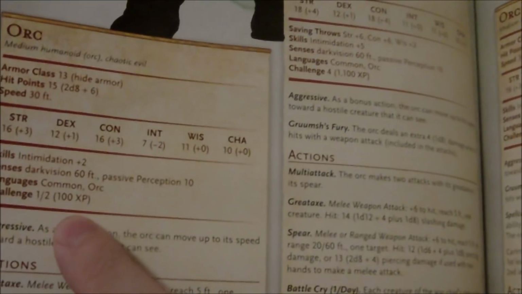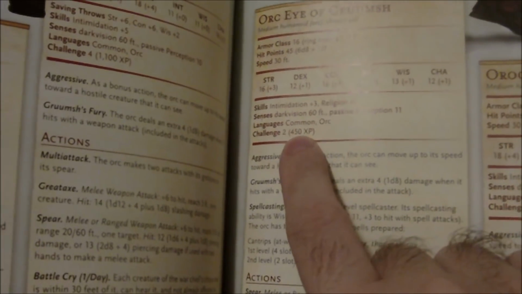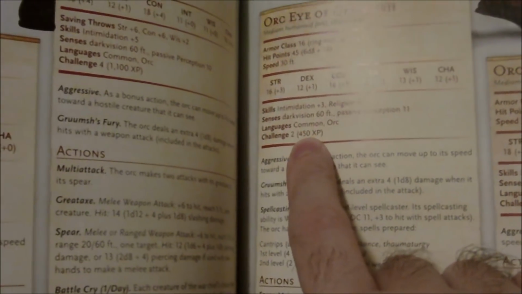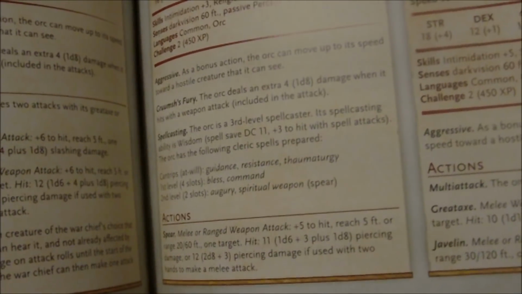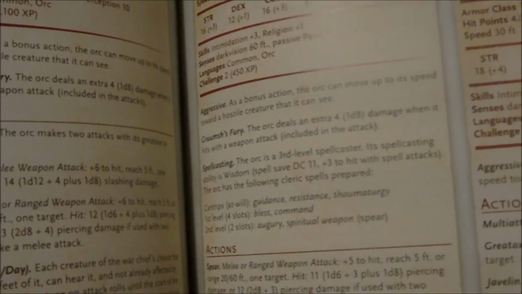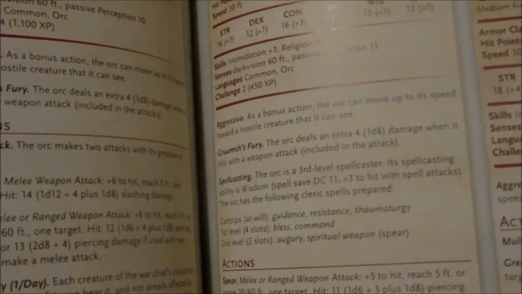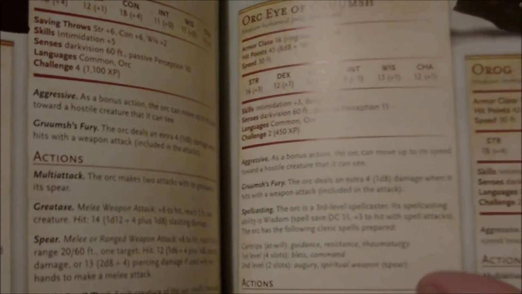So we've got 2 orcs, so that's 200 experience points there. Then we've got an orc Eye of Grumish, which is worth 450 experience points. So that's 650 experience points now for this encounter. And this guy has some spells that he can cast. And if you want, you can always change what the spells are, and that's something that you can do for customization. For example, if you don't want to have Bless and Command, you could have the Eye of Grumish have Cure Wounds or Inflict Wounds, something along those lines if you want to switch it up, and that's totally fine. But again, it makes for a more challenging encounter, and it sort of sets up, like I said, kind of a mini-boss type of thing.